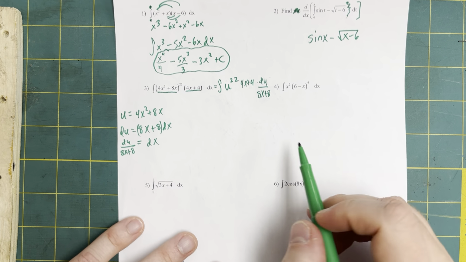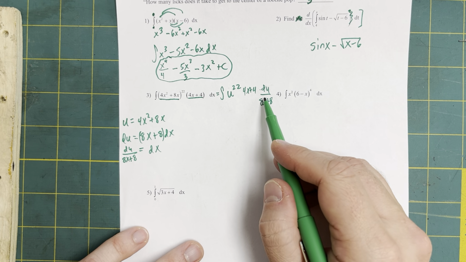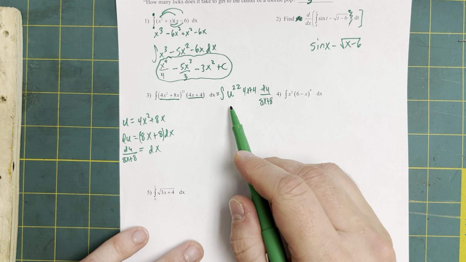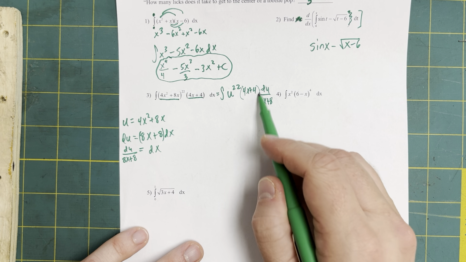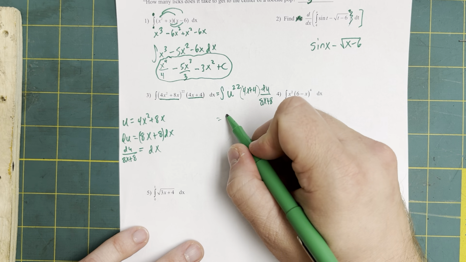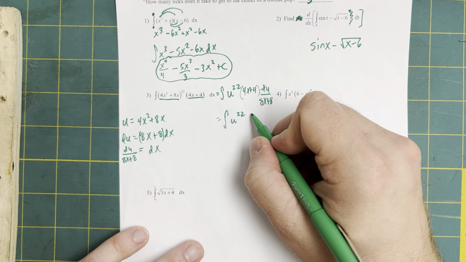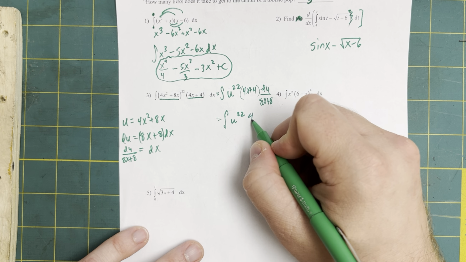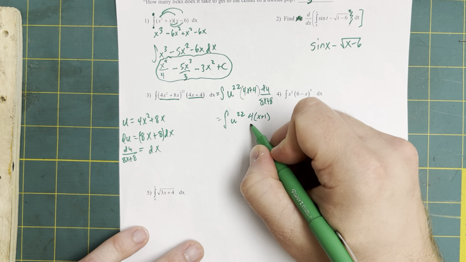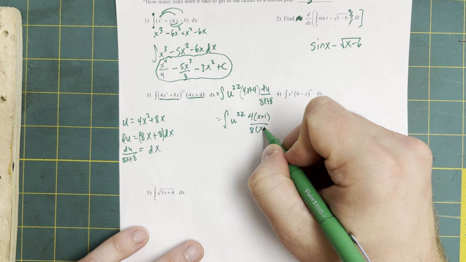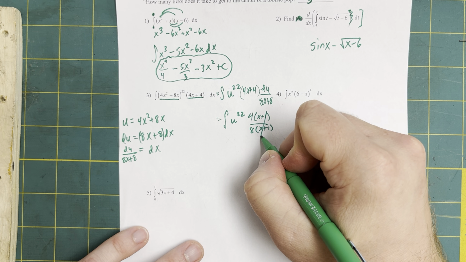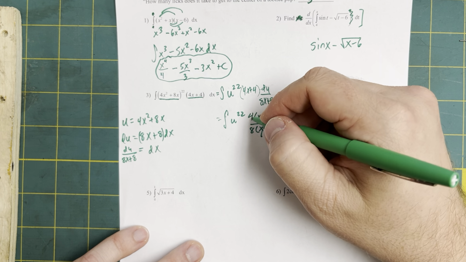Oh, wait, hey. 4x plus 4, 8x plus 8. We could think about that as 4 times x plus 1 over 8 times x plus 1. And cancel the x plus 1s. Oh, and then the 4 over 8 goes to 1/2.